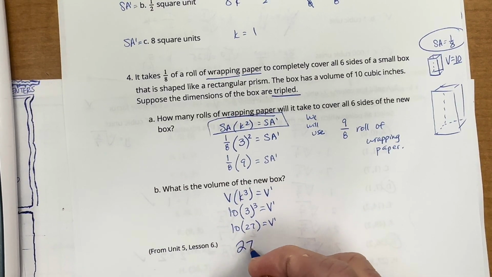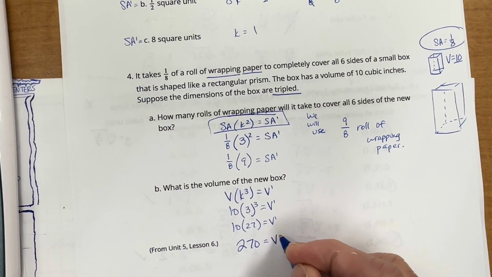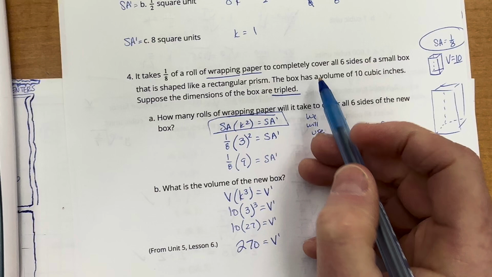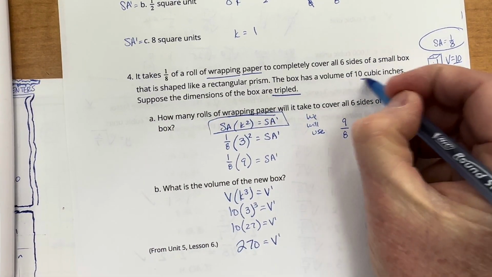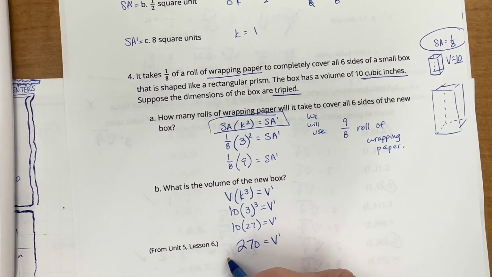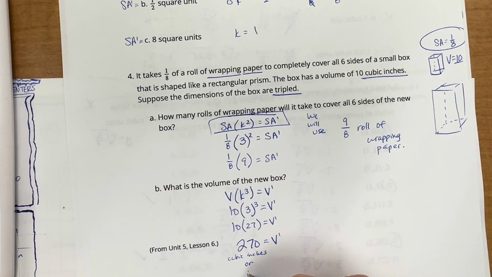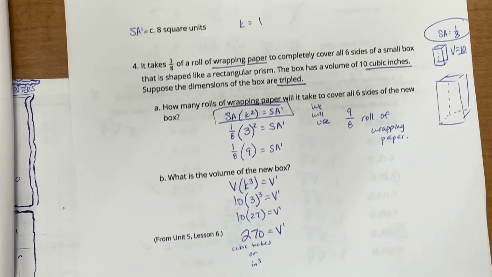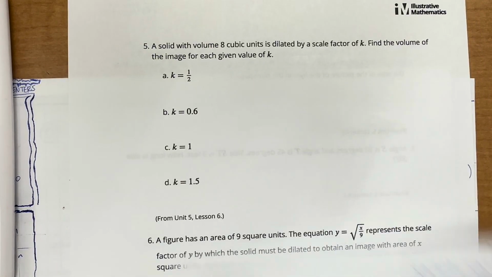So 270 is your new volume. And you got to make sure you get the right label. So cubic inches, or inches to the 3rd power would work. All right, there's number 4.